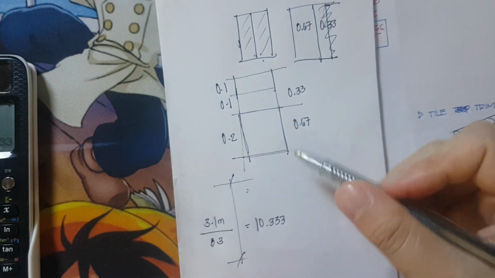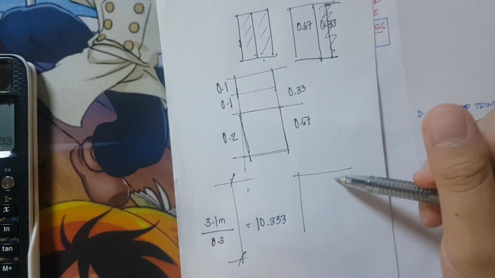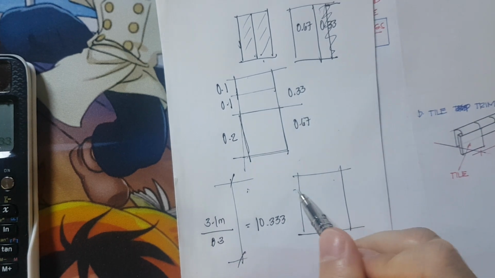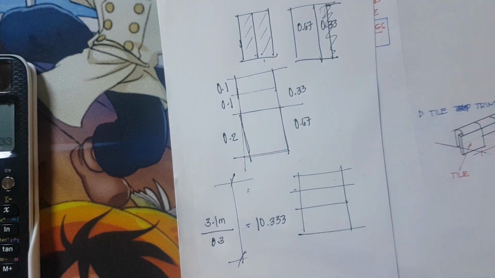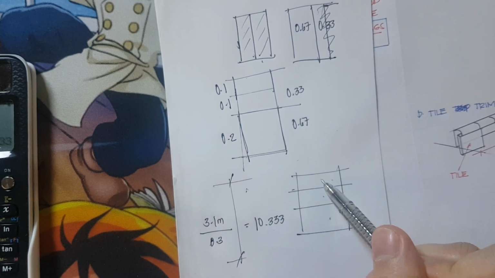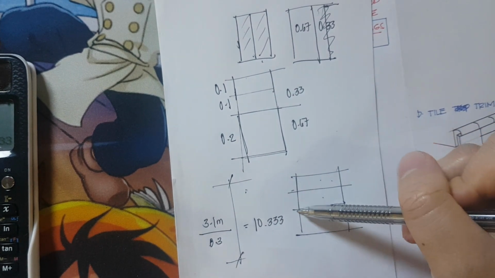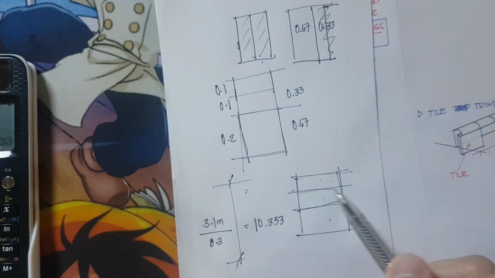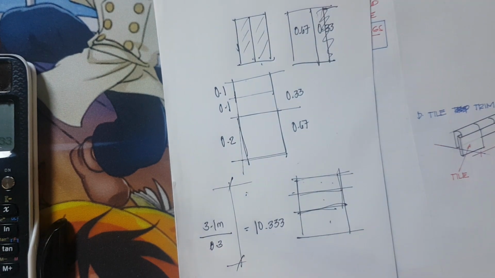Now, if we analyze it properly, if this is our tile, 0.33 is 1/3. Right? 0.33 is 1/3: 1/3, 1/3, 1/3. This means our excess can still be used.